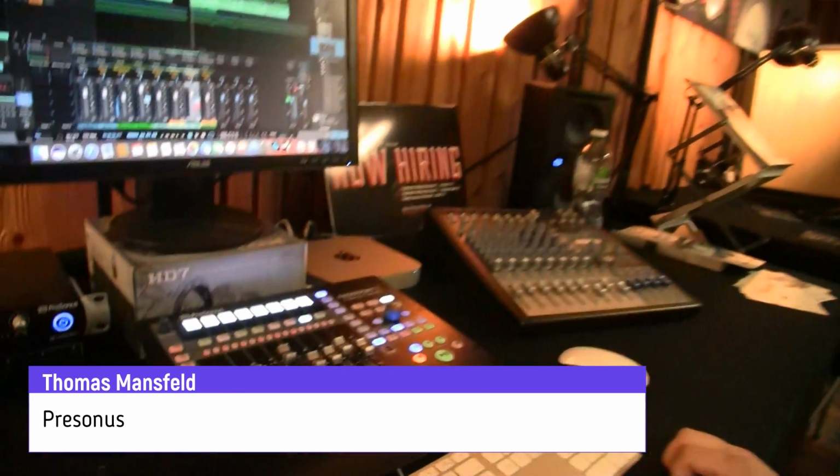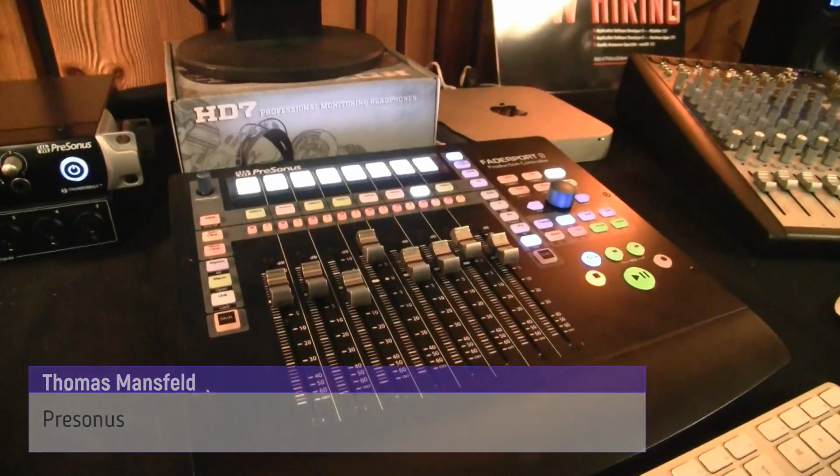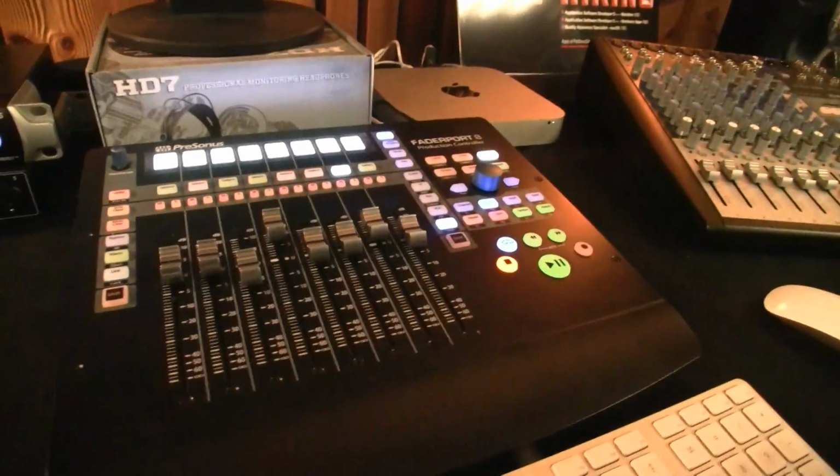Hey Thomas, I've not seen the Faderport 8 yet, but we used to have an old Faderport and it got recently updated, I guess, didn't it? This is the sort of new format. So tell us a little bit about how it integrates and what it can do.